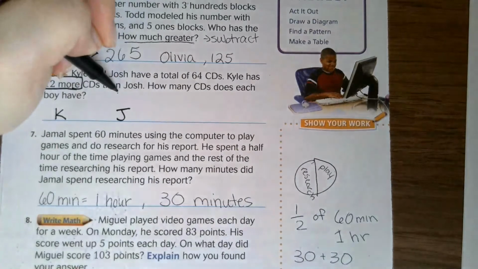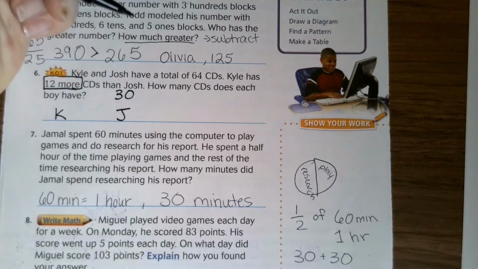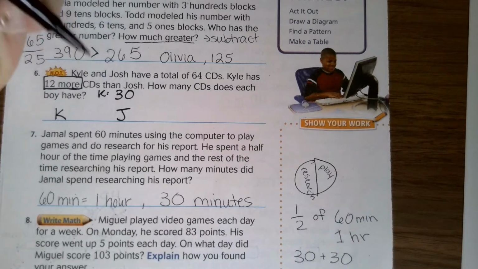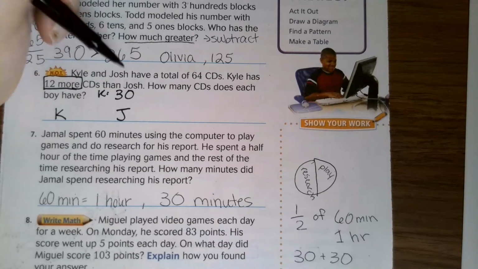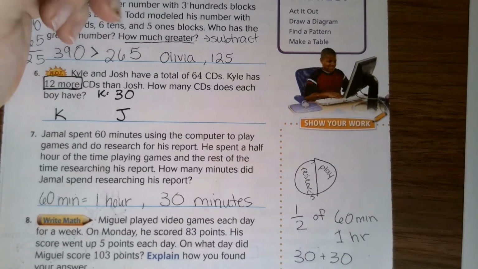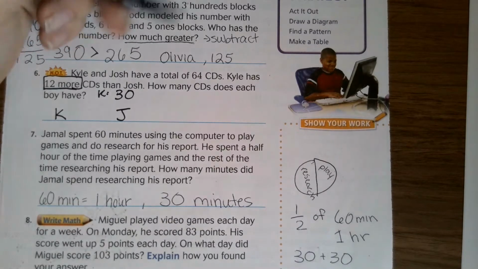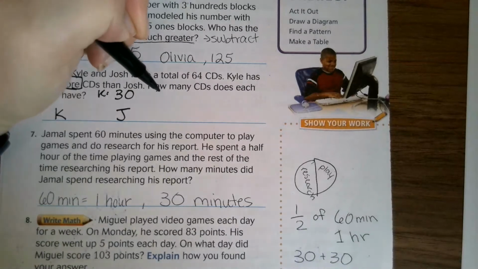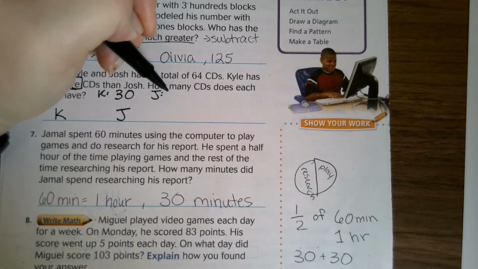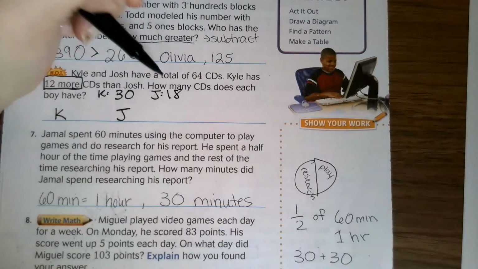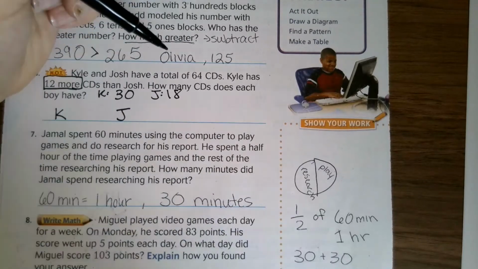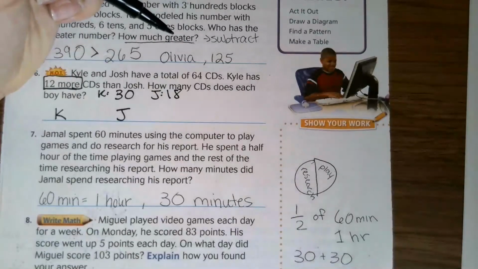So what if Kyle had 30 CDs, and if he has 12 more, what's the smaller number than 30? That's 12 less. That would be 18. Does 18 and 30 add up to 64? No, that's 48, so that doesn't make sense.